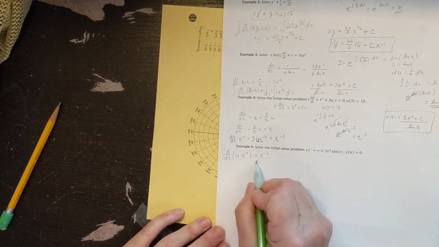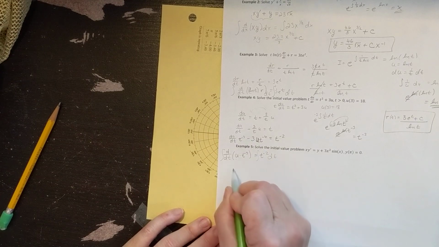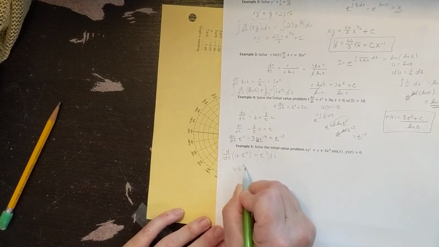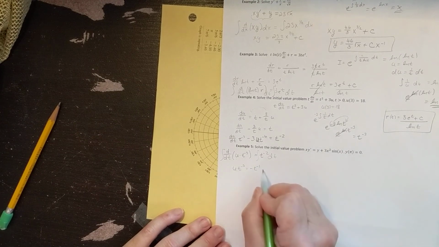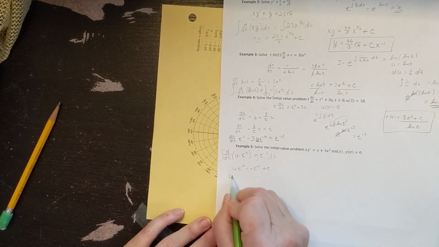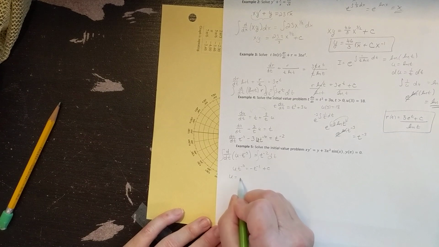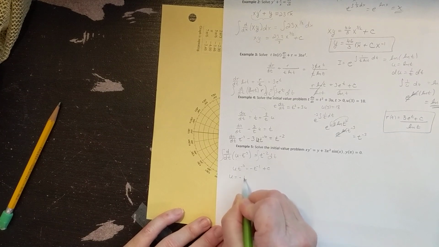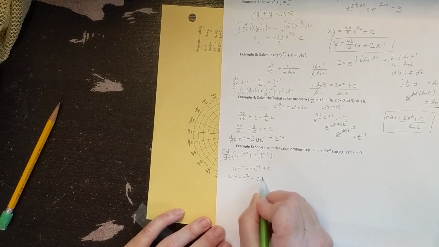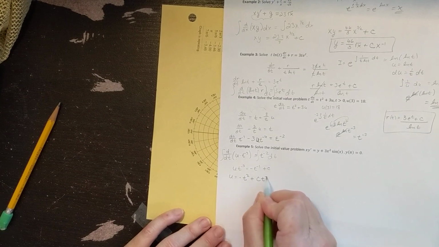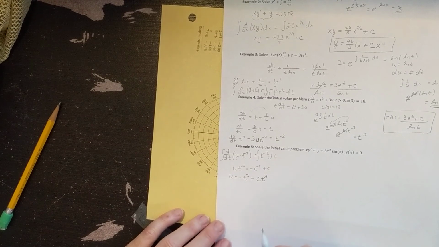Integrate. This gives us u t to the negative 3 is equal to t to the negative 1 divided by negative 1 plus a constant. u is going to be negative t squared plus c t to the positive 3. Let me see if I did that right.